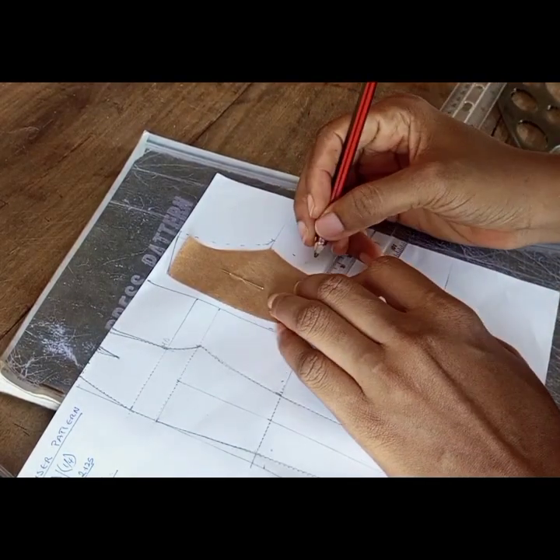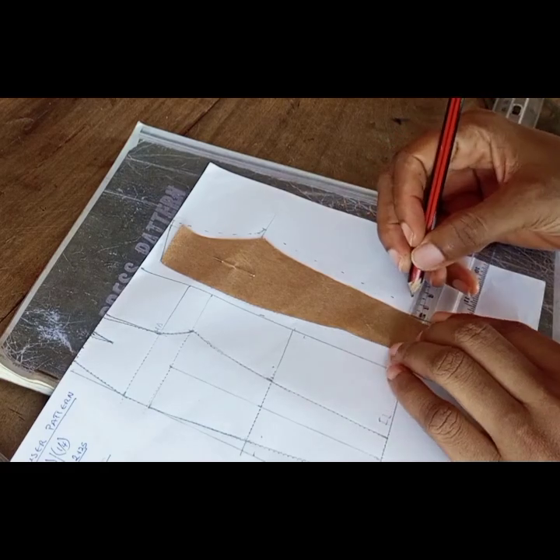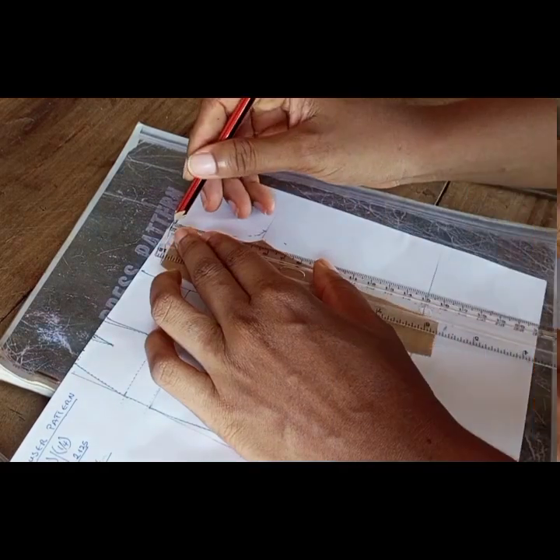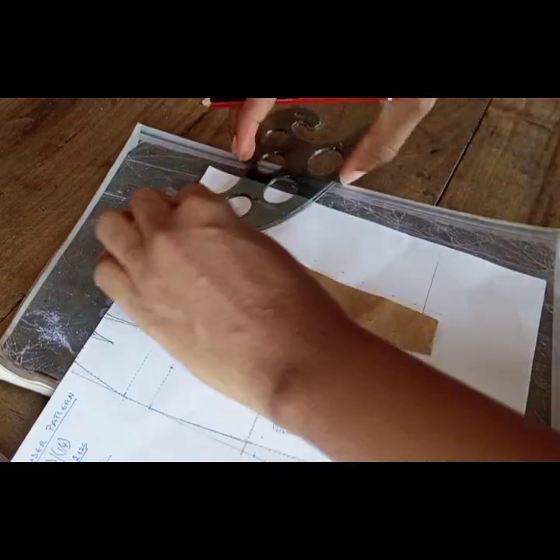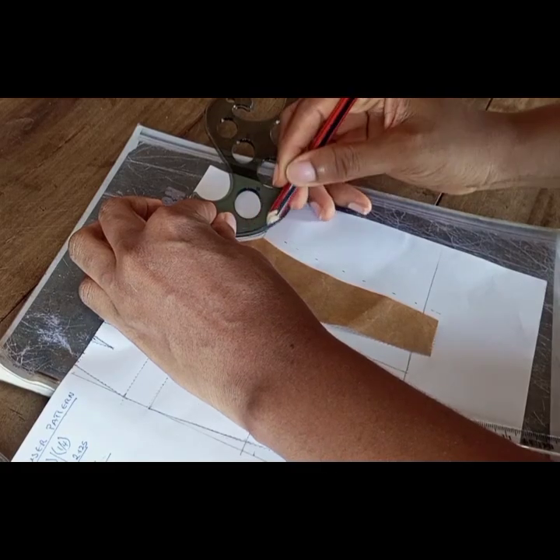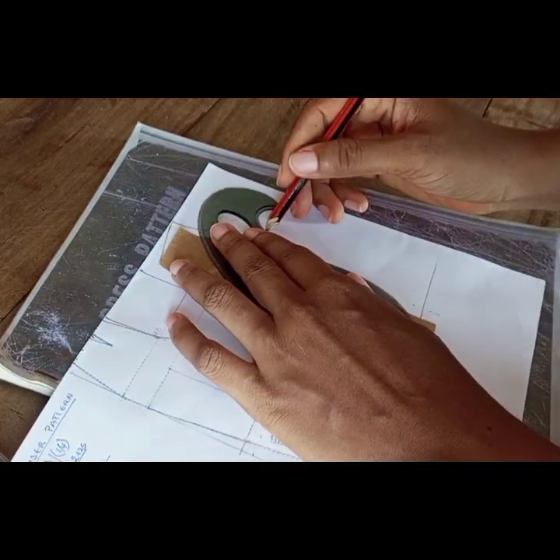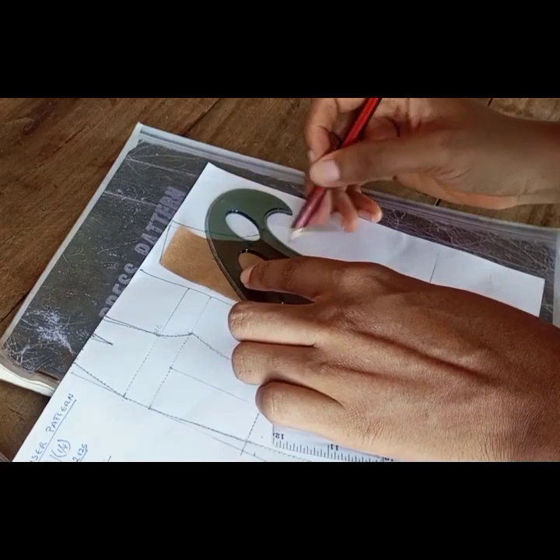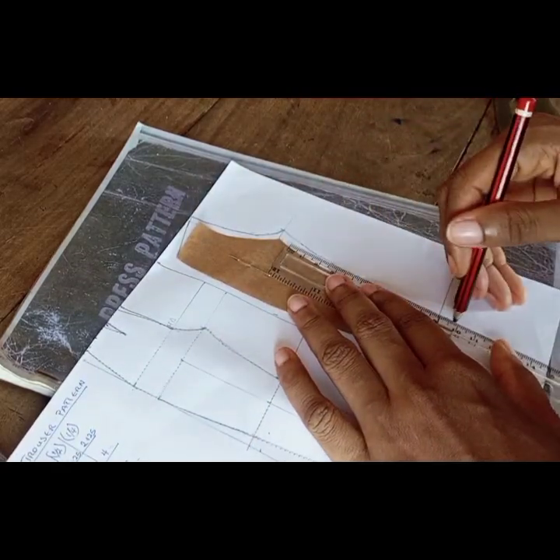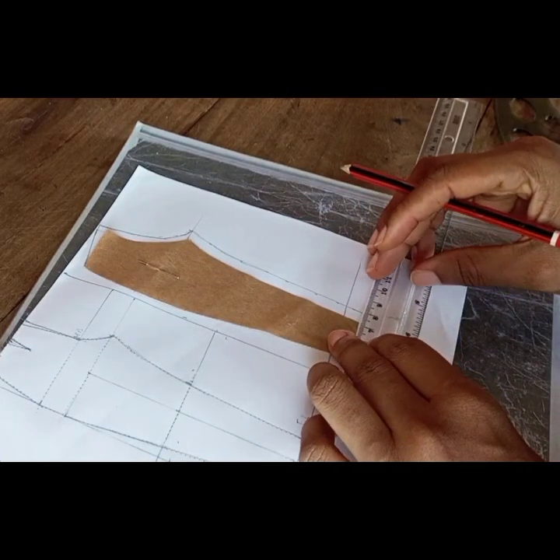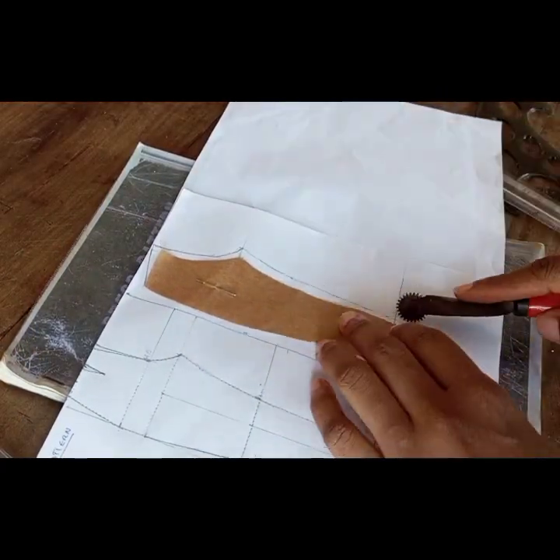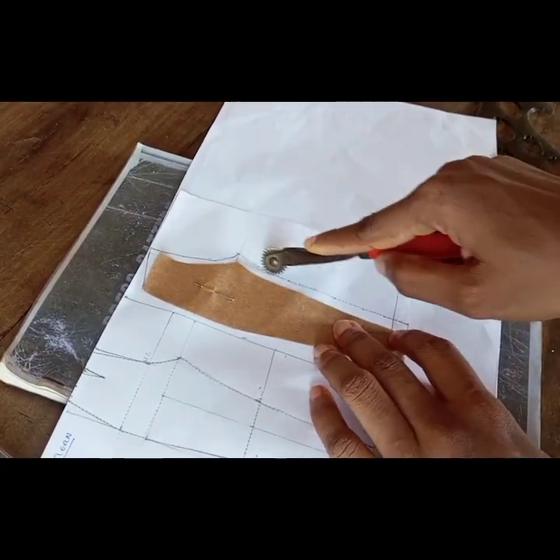So it's not necessary to make the back pattern extremely big. 1 centimeter or 1.5 centimeter is enough. So join the lines together. Trace out to another paper.